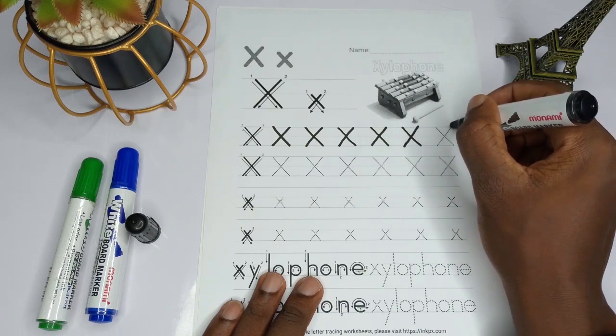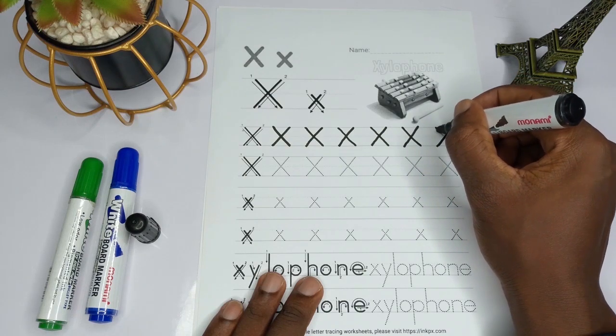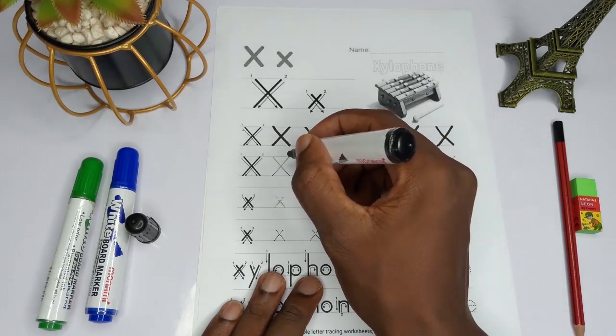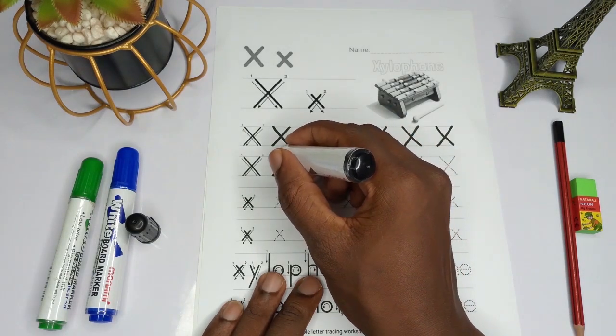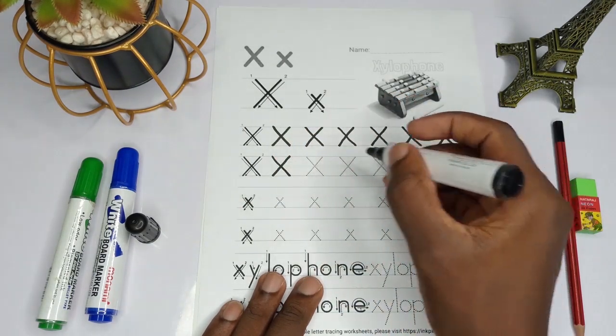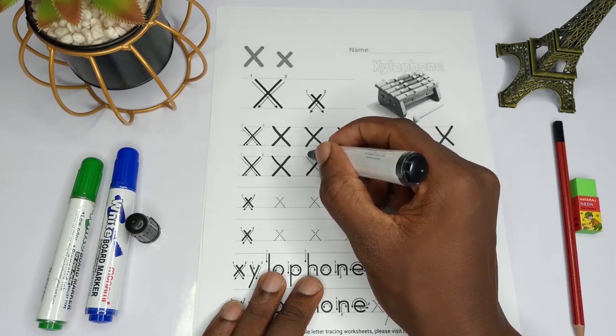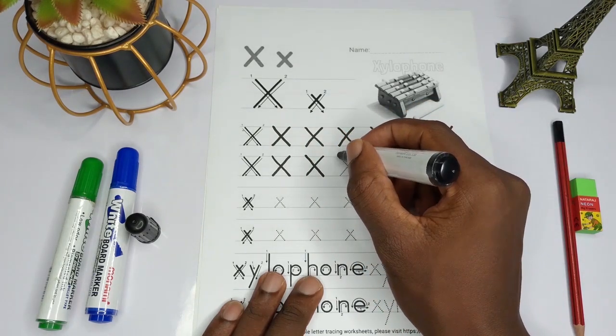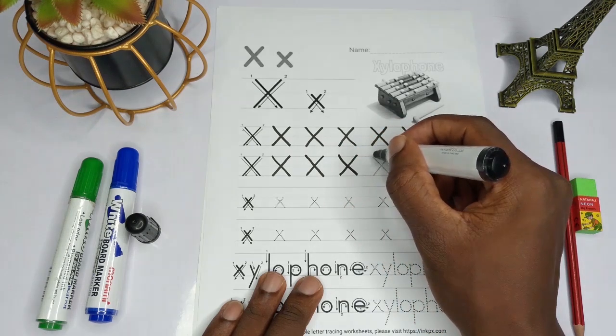The more you practice, the better you become. Alright, very good. So let's continue practicing. Okay, very good. You can start from any direction first, either this way or this way. Any of them first is still correct.